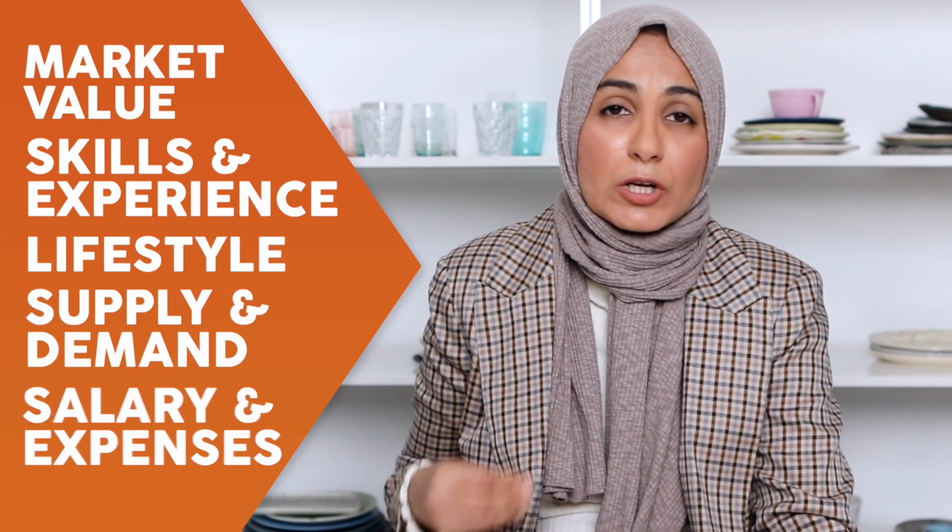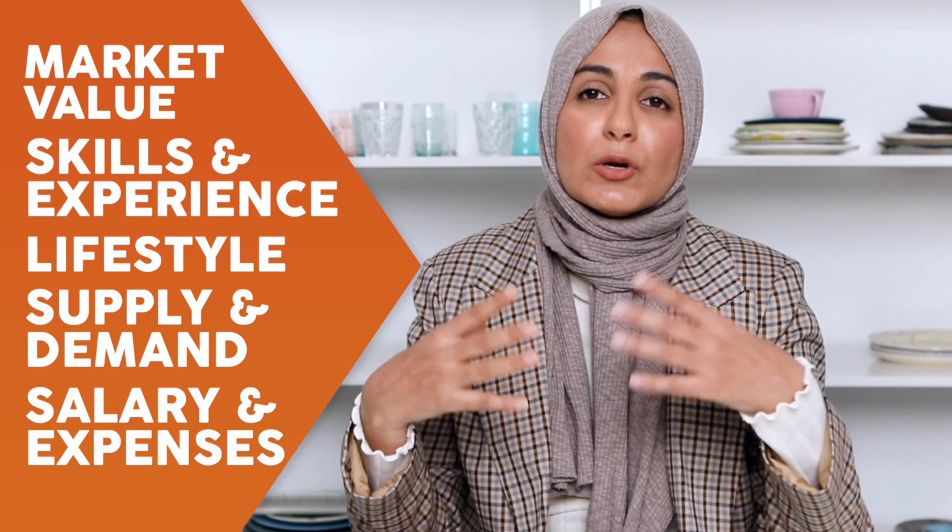Can you see why charging based on what you're worth is such a wrong way to go about pricing your work? Your pricing should never be based on how you're feeling, but instead should be based on a number of factors, such as where you live, how much your skills and experience are worth, what your lifestyle's like, what's the market supply and demand, what are you expecting as your yearly salary, what are your expenses, and so much more. And trust me, none of these are based on your worth.